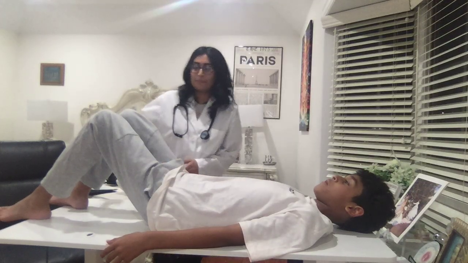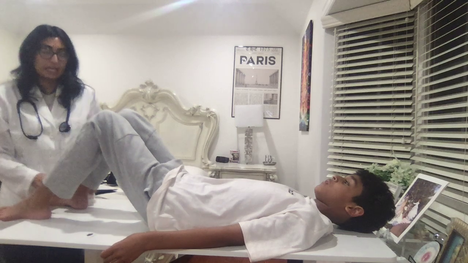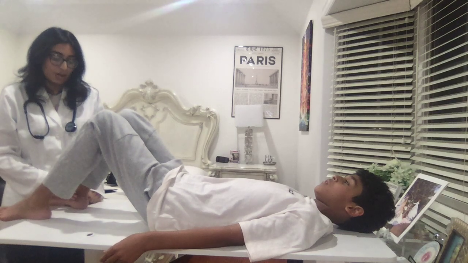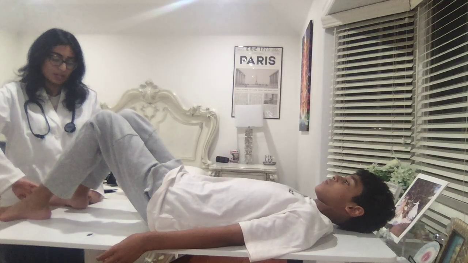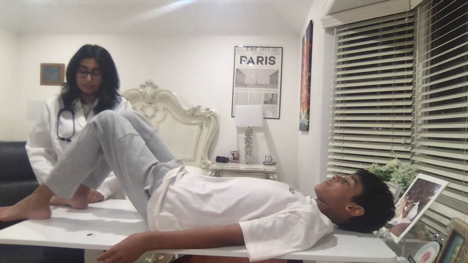And then we will palpate the popliteal arteries. And then the posterior tibial arteries underneath the medial malleolus, both sides. And then the dorsalis pedis arteries, anterior part of the foot.